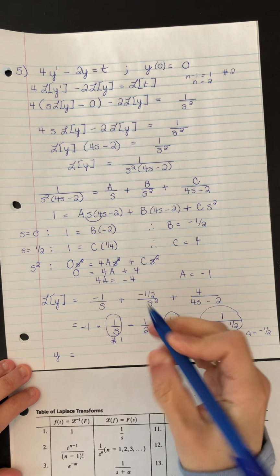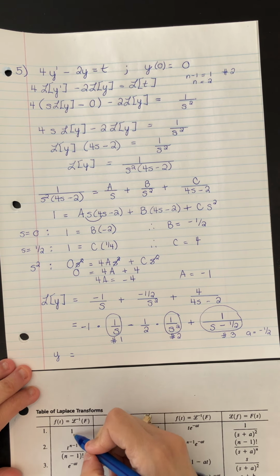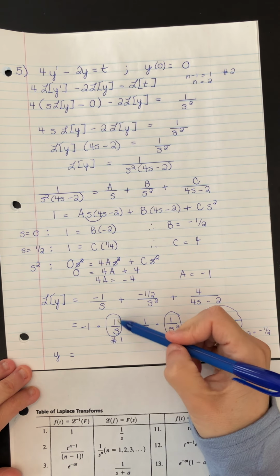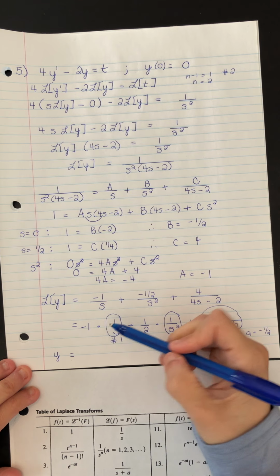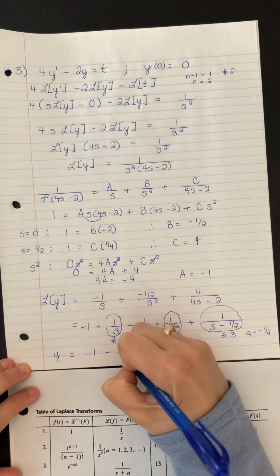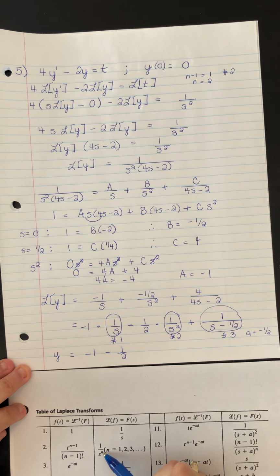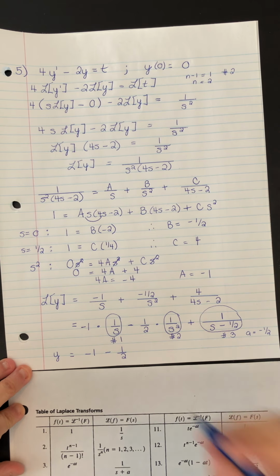y equals, so this will be -1 times 1. See, the transform of 1 over s is 1. So -1 times 1, that's just -1. Then we're going to have a coefficient of -1/2 in front of the transform of 1 over s squared, which is t.